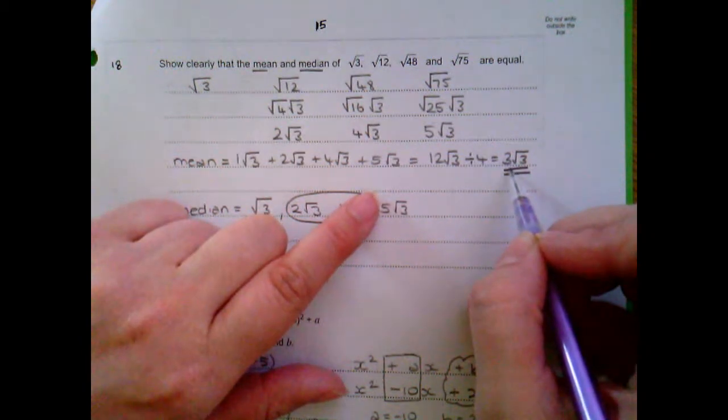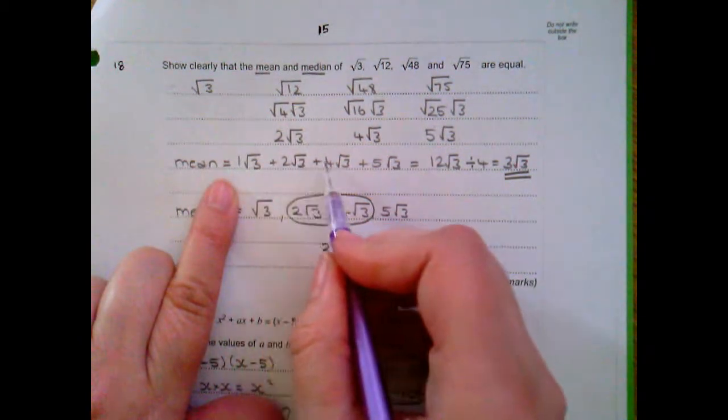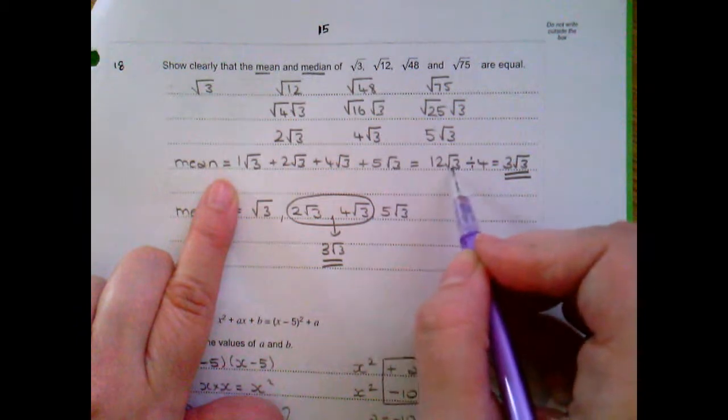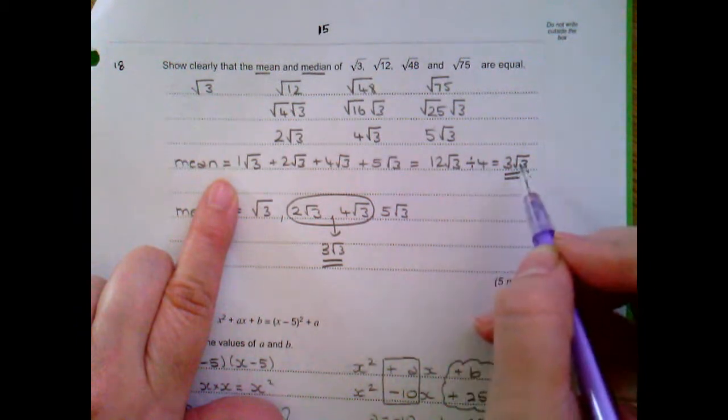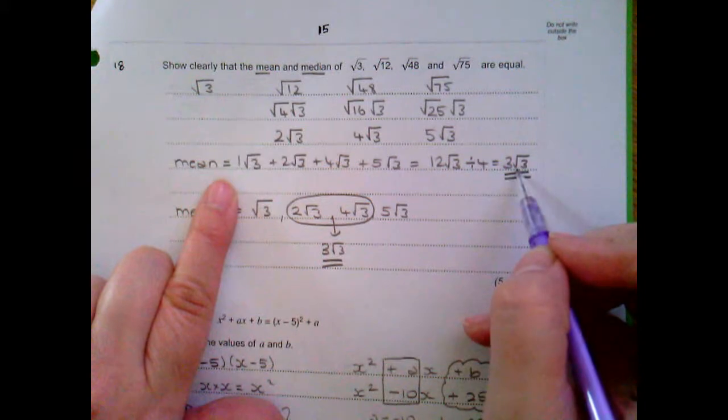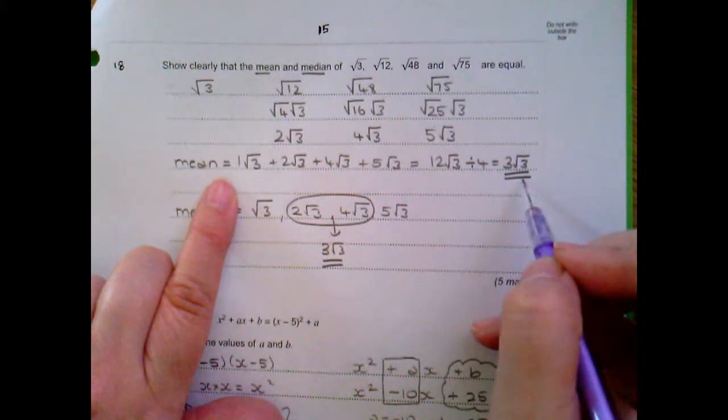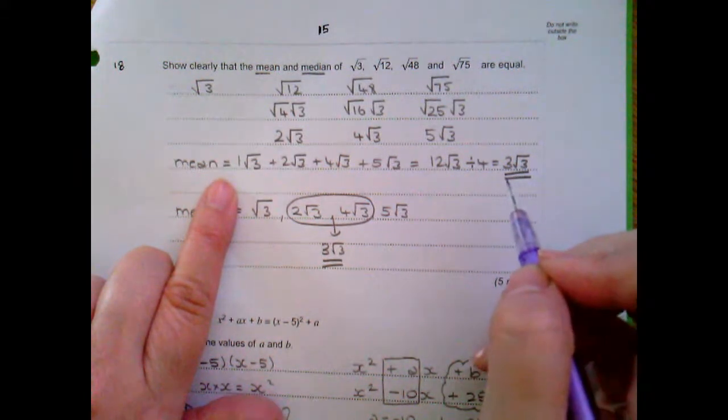Again, it's a wee bit like algebra. If that was 1x plus 2x plus 4x plus 5x, you'd get 12x, and then 12x divided by 4 would get you 3x. So the root 3 stays as a root 3, the same way as the x would stay as an x. So that's your mean.